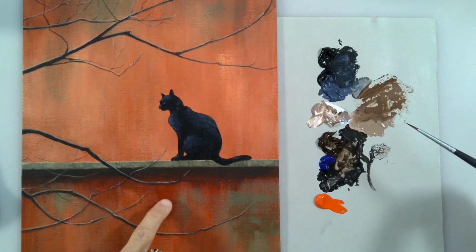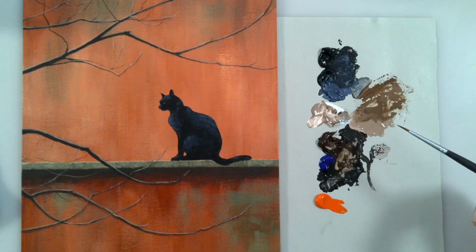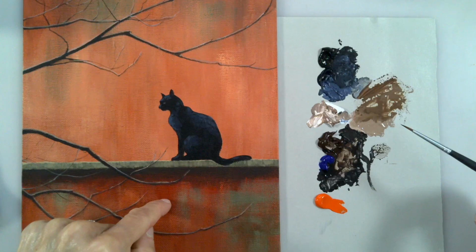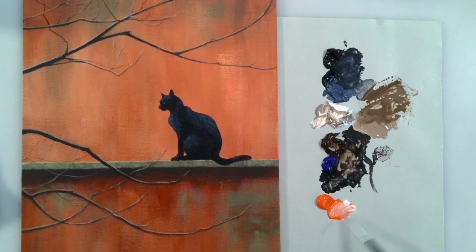I have a bit of that kind of medium red in here, but if I add white to the medium red, it's going to give me a very strong pink. I want a pink, but I don't want it to be too strong.